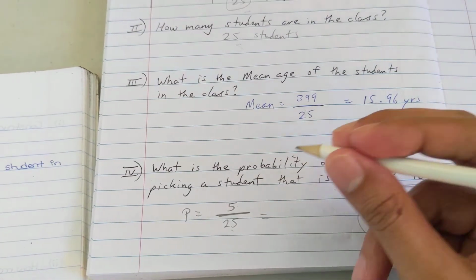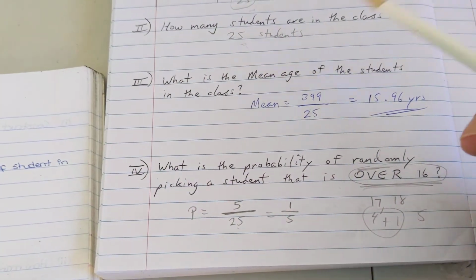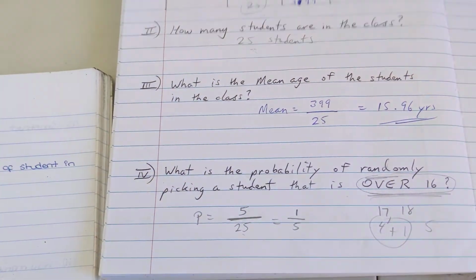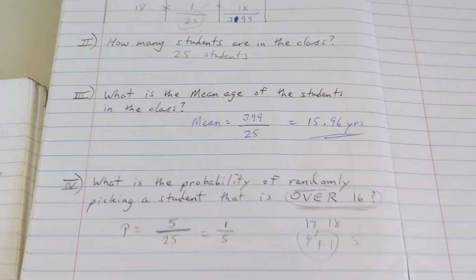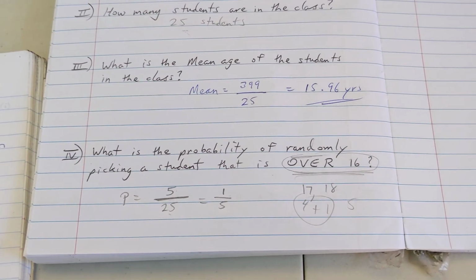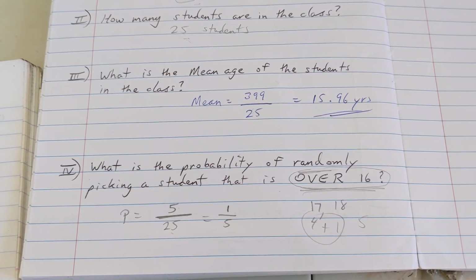And if I wanted, again, I could break that down, because sometimes for the multiple choice they would break it down, sometimes they won't. So I have a 1 in 5 chance of picking somebody from the class who would be 17 or 18, in other words, over 16. And that's how you incorporate all of these pieces into a full question.